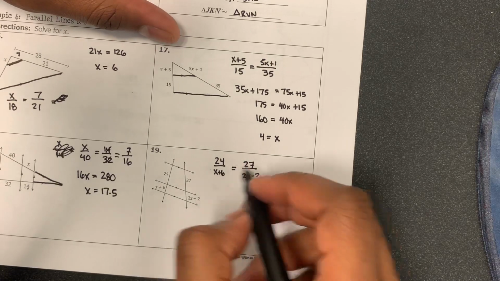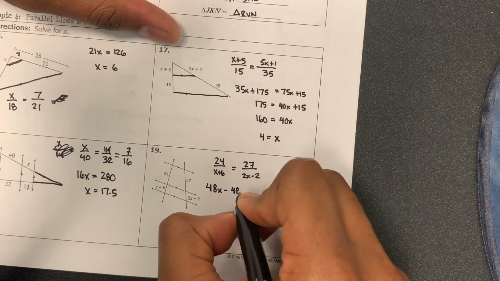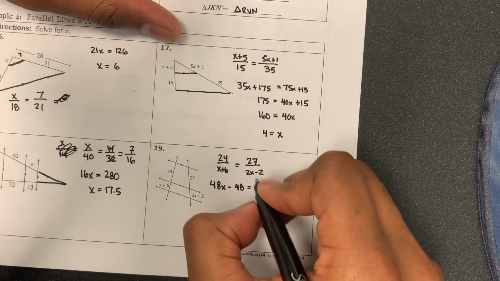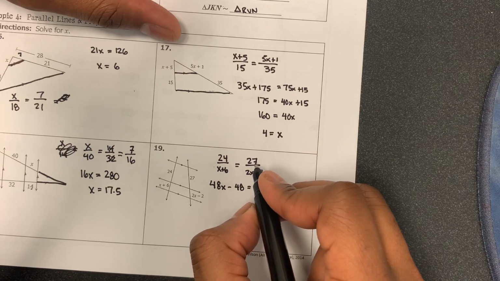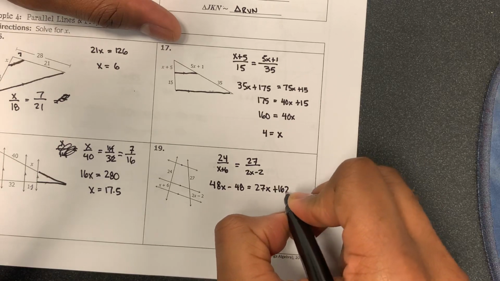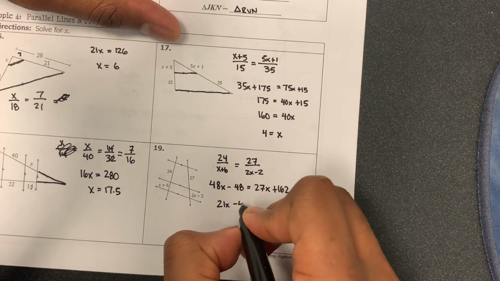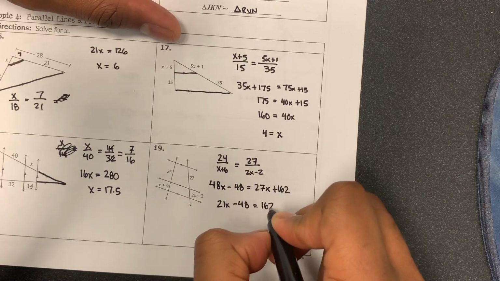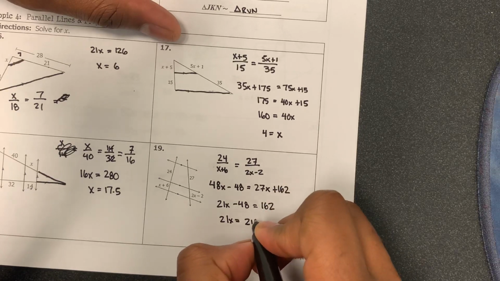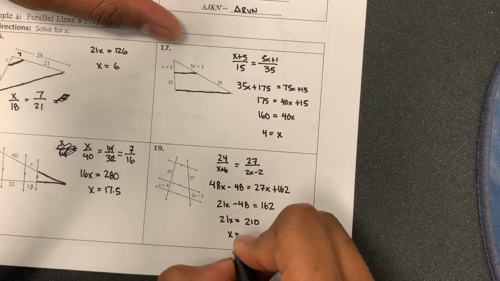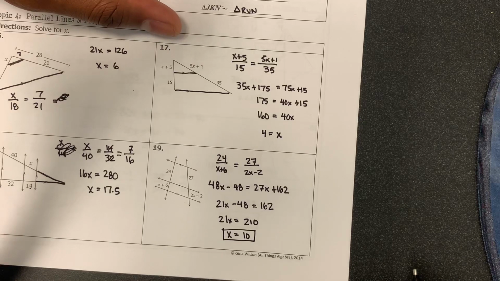We can cross multiply and distribute. We would get 48x minus 48 equals 27x plus 162. We subtract 27x, we get 21x minus 48 equals 162. We add 48 to both sides, we get 21x equals conveniently 210. So we divide both sides by 21, x equals 10.